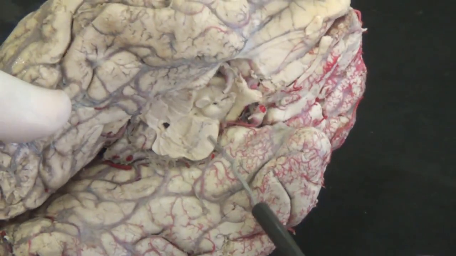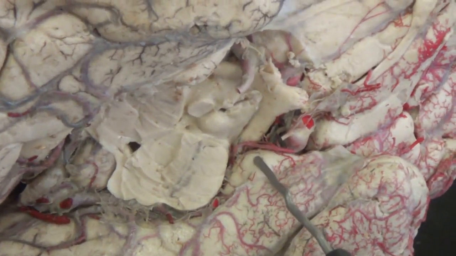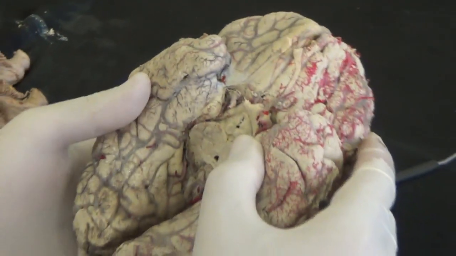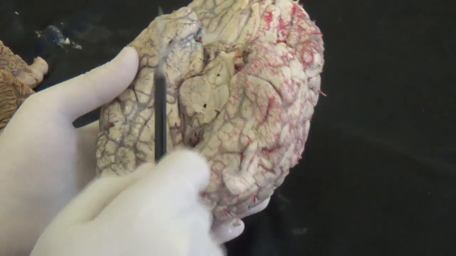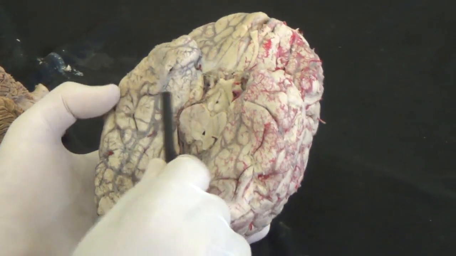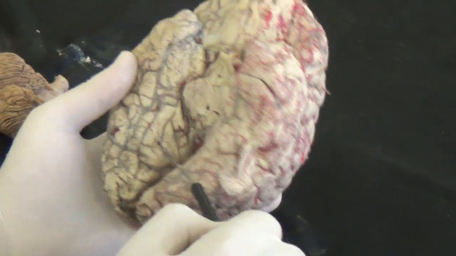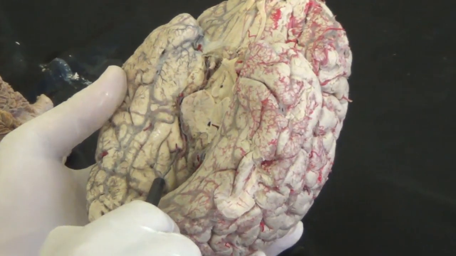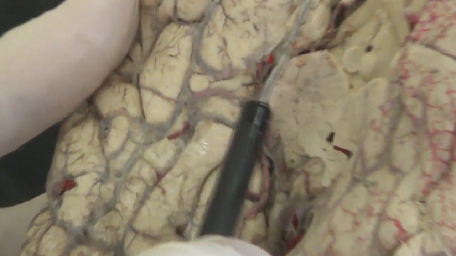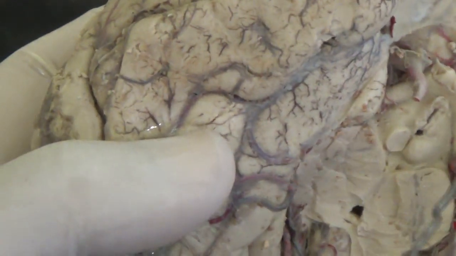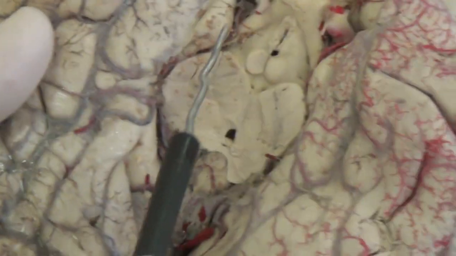This is the uncus, and this is the uncus. It is very important, this uncus. It belongs to the inferior surface of the cerebral hemisphere that we discussed. This is the hippocampus, and this is the uncus. You have to know it well, the uncus.